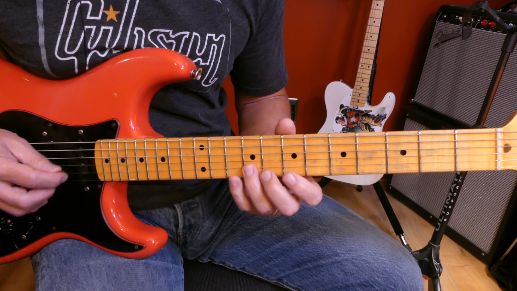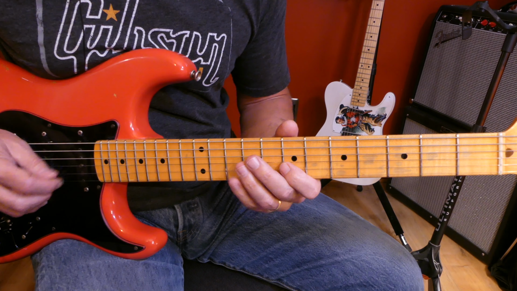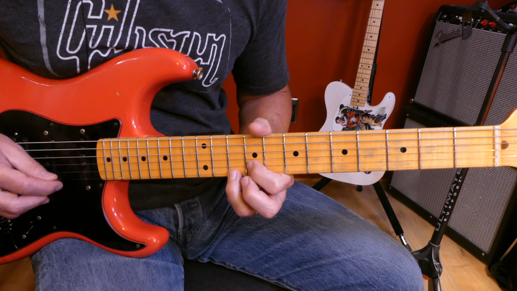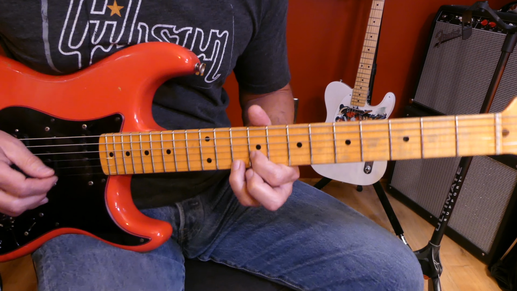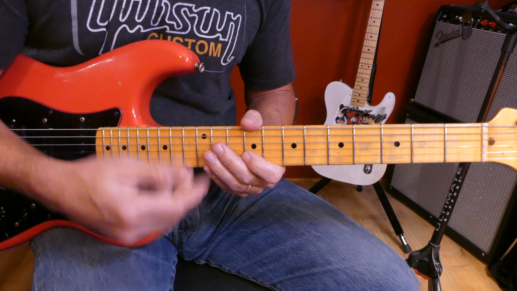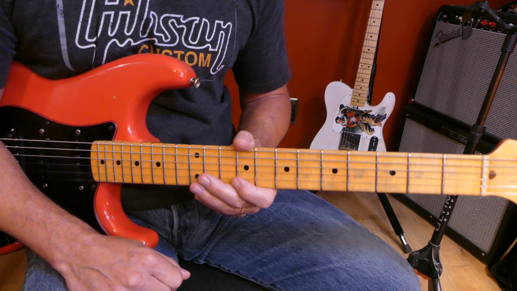Starts on the major third. Here's that flat 7. Here's the first note of the melody. It's a tritone built off of the third and the flat 7. There's no way this melody can exist except for Mixolydian.